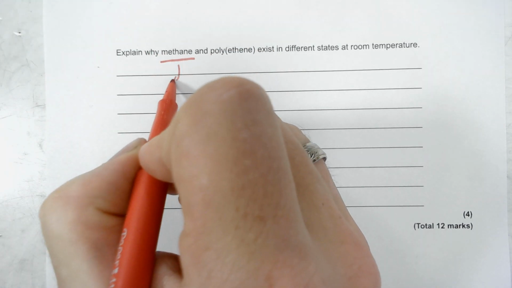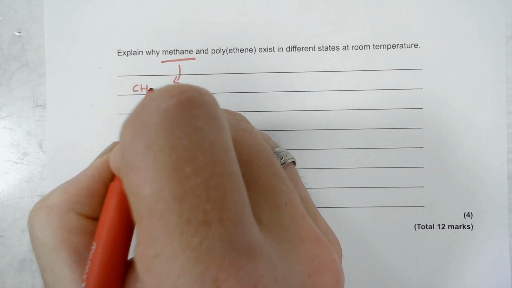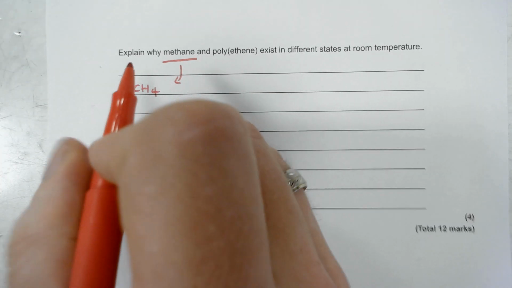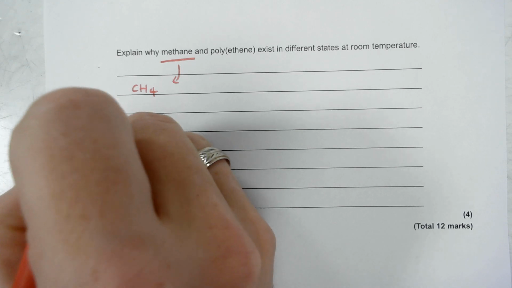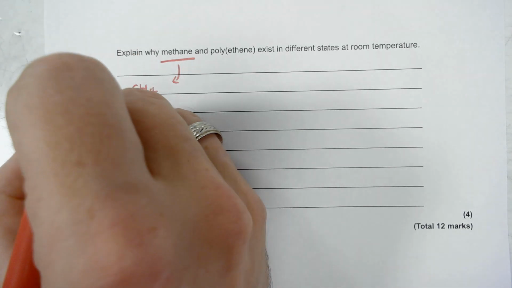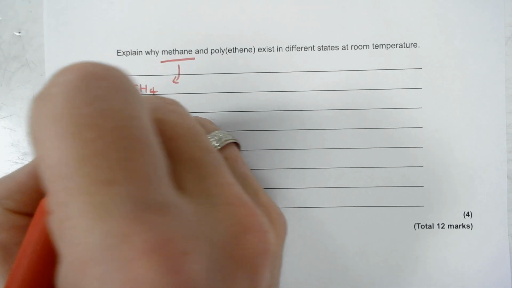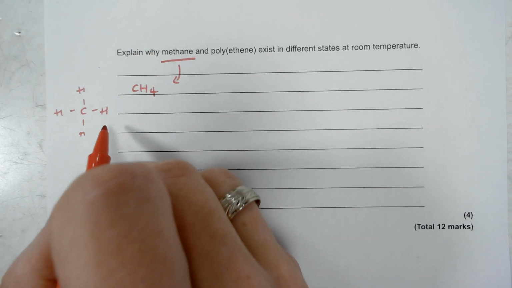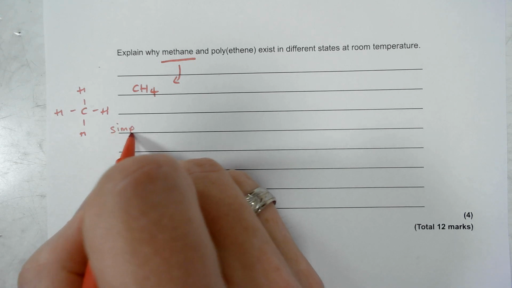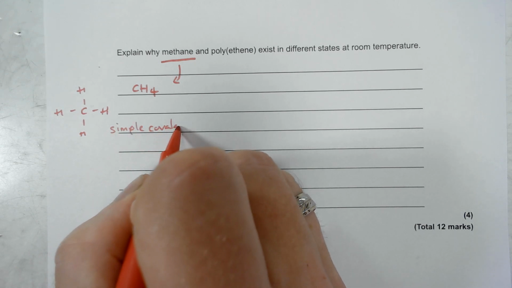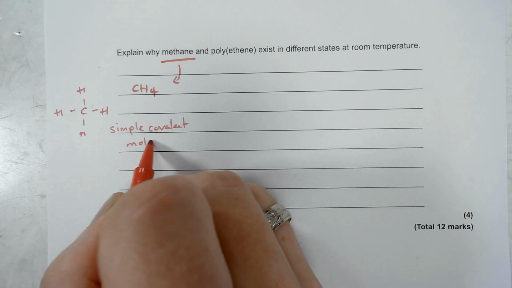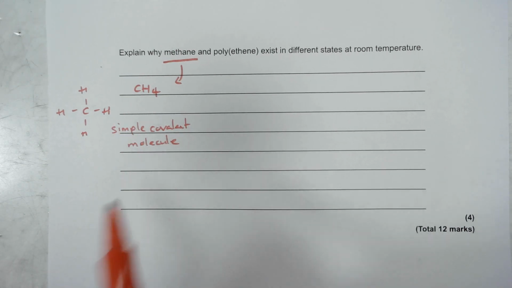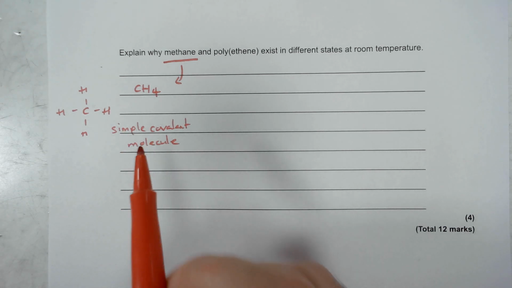So methane is just CH4, right? And to be honest, I'm not necessarily getting any marks for this yet, right? But methane is CH4. It would look like that if I were to draw the displayed formula of it, that would be the molecular formula. Okay, I would refer to this as a simple covalent molecule. Okay, it's a small molecule. It's not giant. It's not diamond. It's not graphite. It's not silicon dioxide. It's not any of those, right? It's a simple covalent molecule.